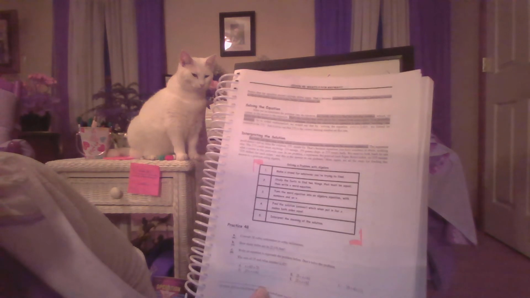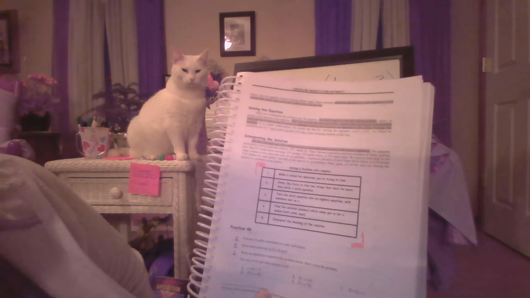Okay, do you see that? This is a chart. And this chart helps you set up an algebra equation for you to solve yourself. So what does it say? Step 1, make x stand for whatever you're trying to find.